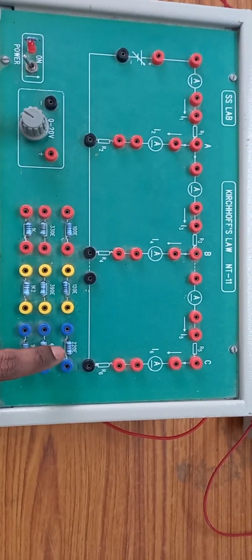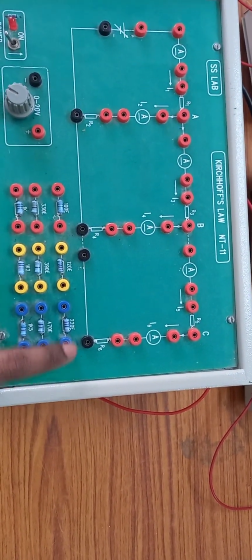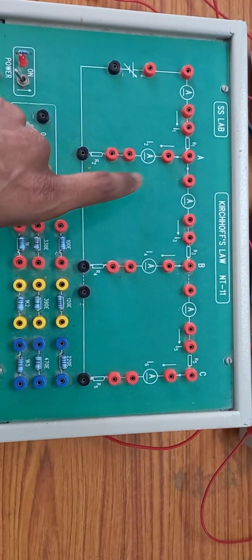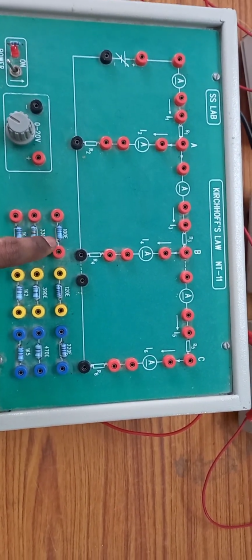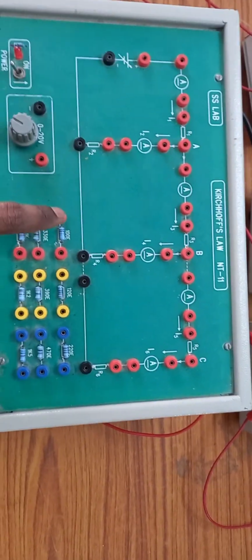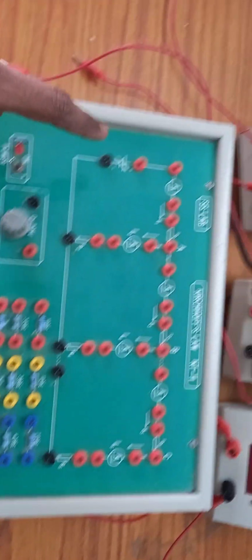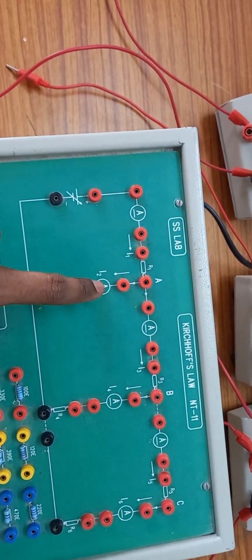It means I am going to explain theoretical values by using these three resistances only. For these three resistances I am going to explain KVL and KCL also. So for KVL I am going to take these three resistances, and for KCL also. Here especially we are going to discuss about ammeters also.